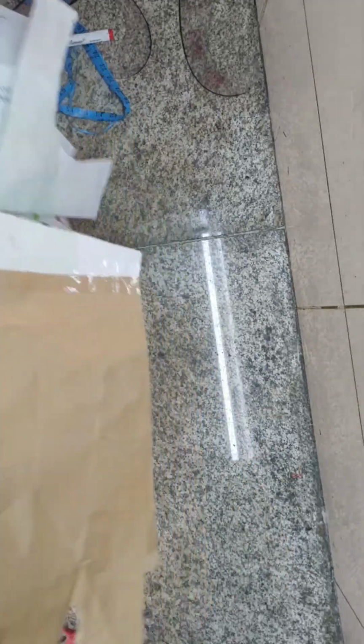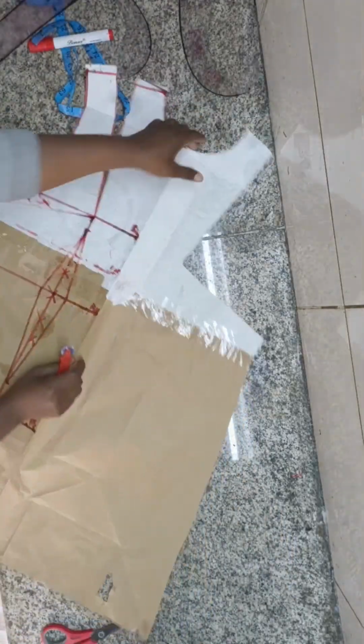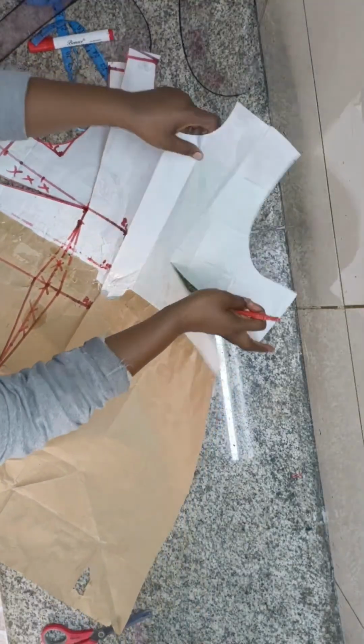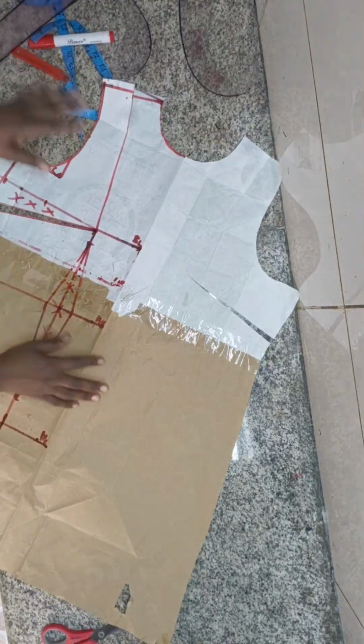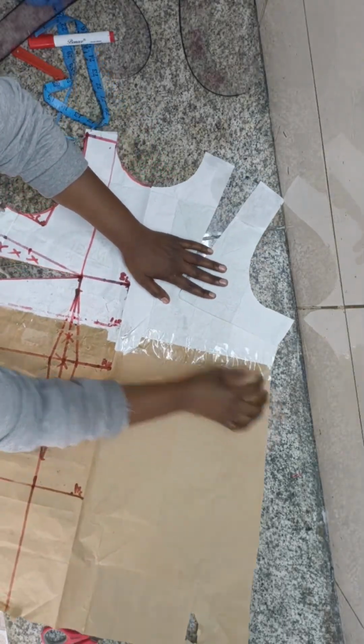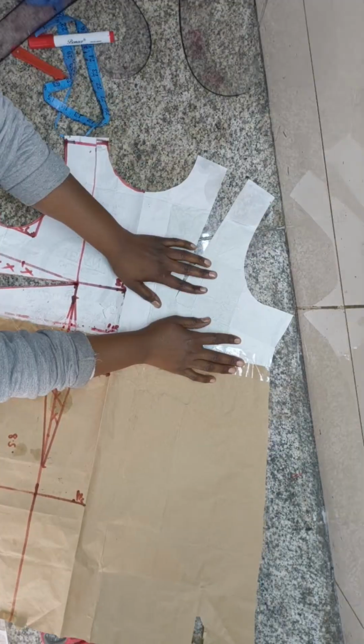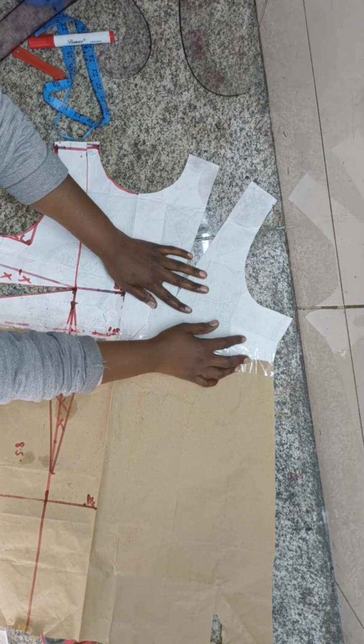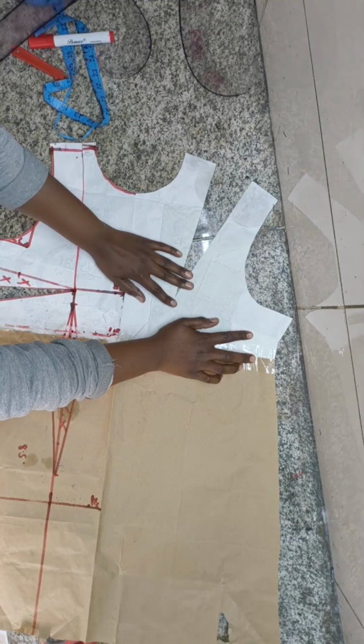All right, so we are going to open up our pattern paper, and then we are going to close this dart. So when you close here you will have a shoulder dart. So I'm going to close here.